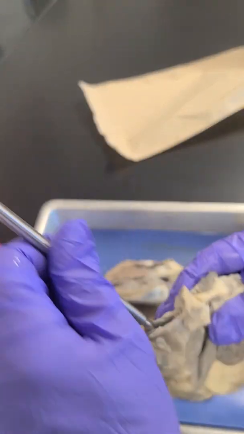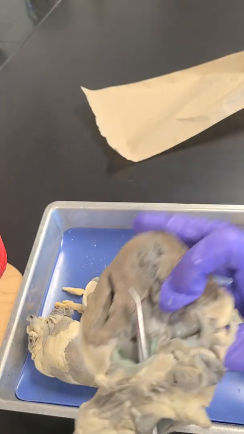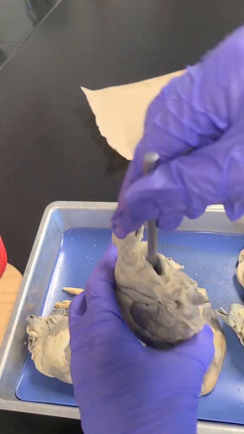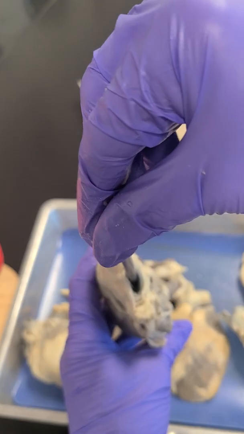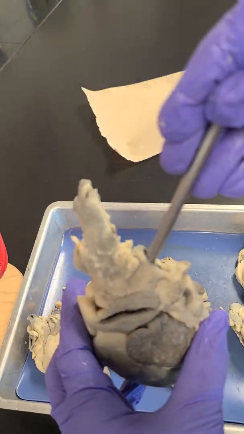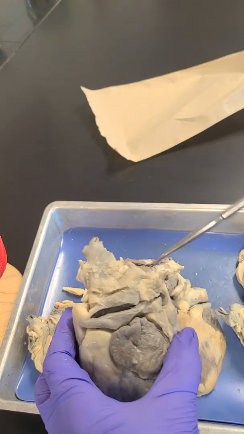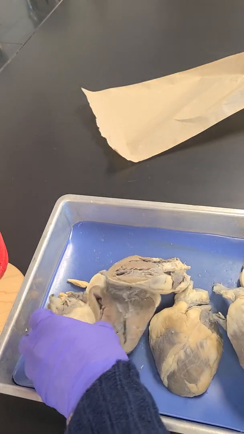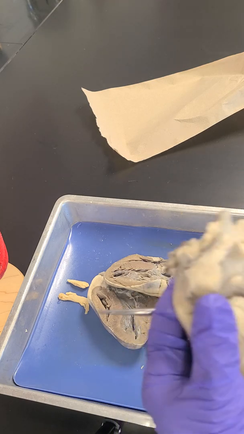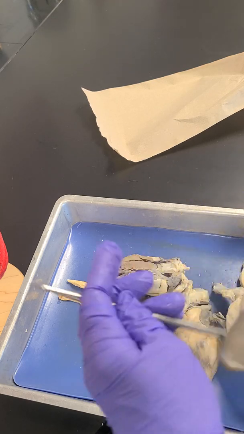But what main vessel is this? So from the top, it looks like this. Okay, from the inside. So I want to know what main vessel that is. While we're at it, I'm just going to use this. Here's this whole heart.